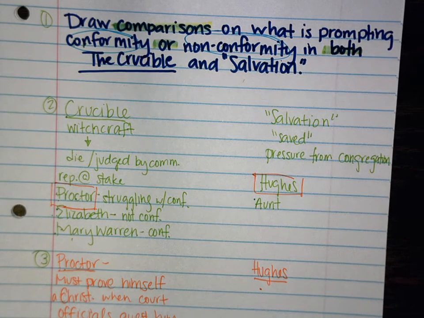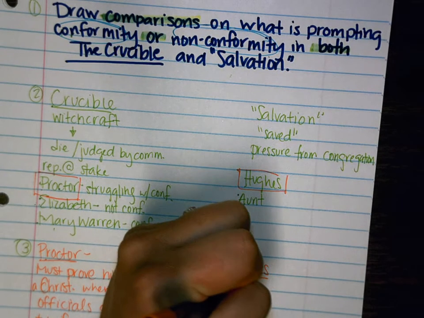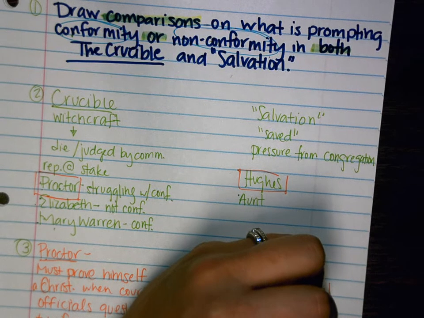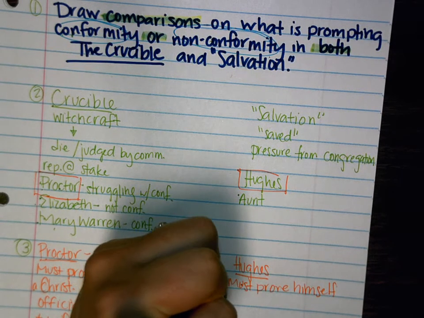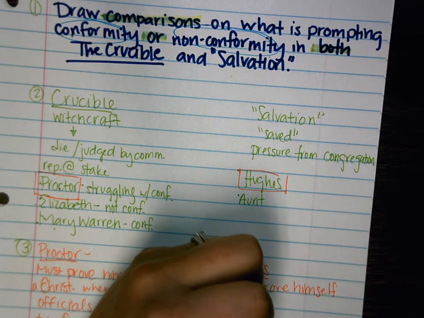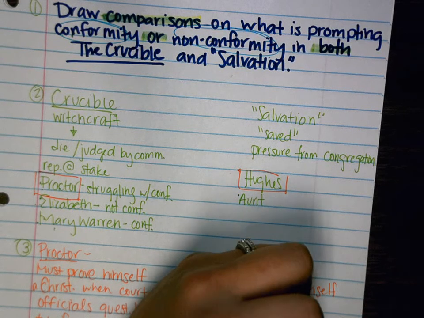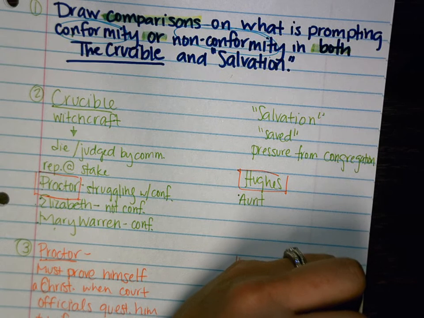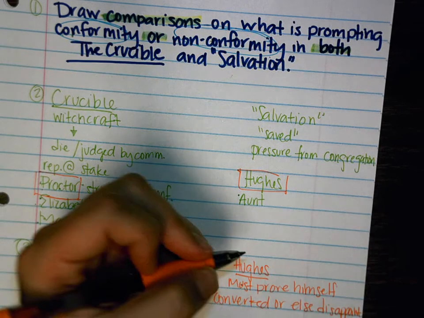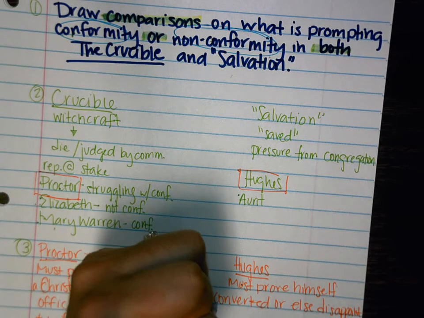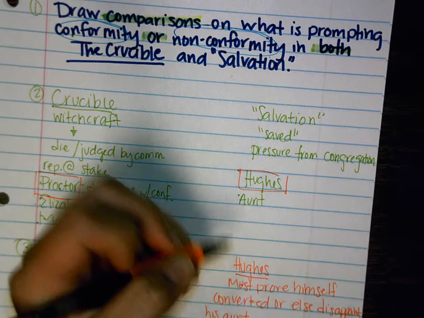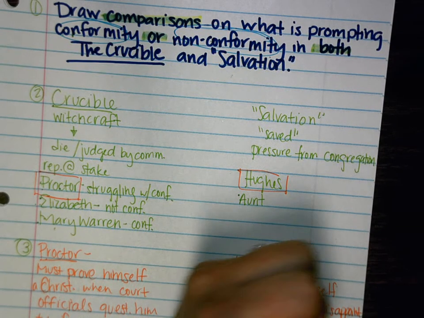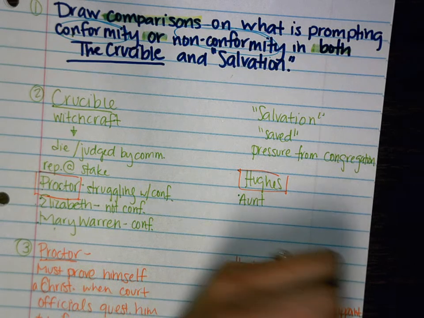And we know that Hughes must prove himself converted, or else disappoint his aunt, who's obviously very beloved to him, and stay on the mourner's bench, right?